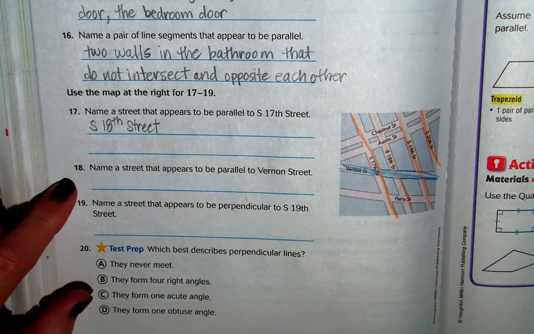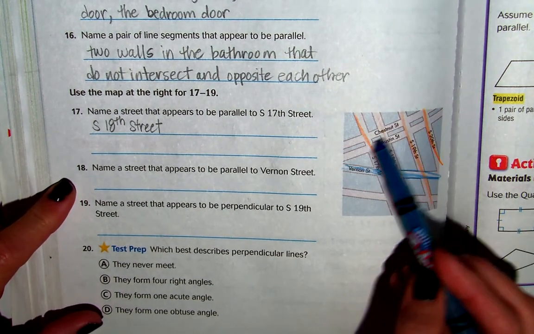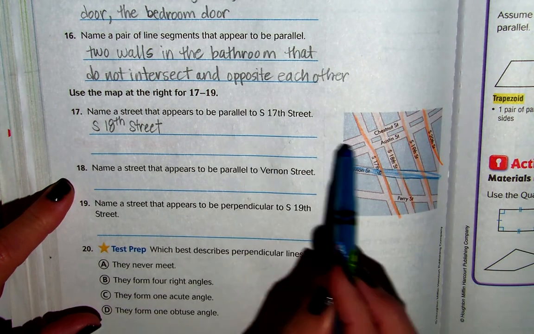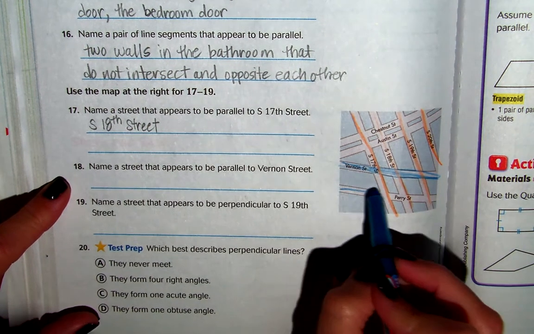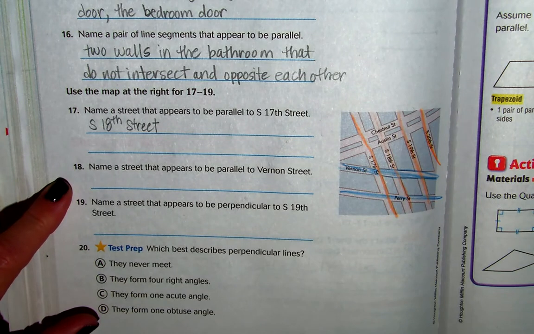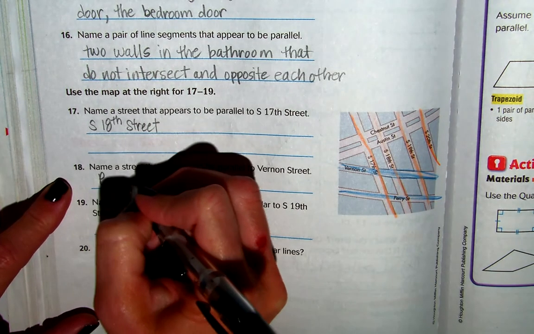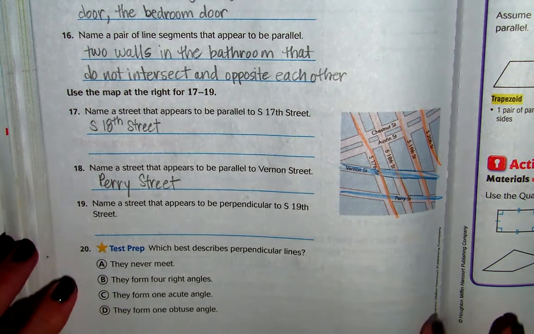Well, there's only one, because these up here, Chestnut and Austin Street, if Vernon Street continues on going that way, it would eventually intersect those two. So, Perry Street is the only street that would appear to be parallel to Vernon Street. So in this case, there's only one correct answer for number 18, and that is Perry Street.